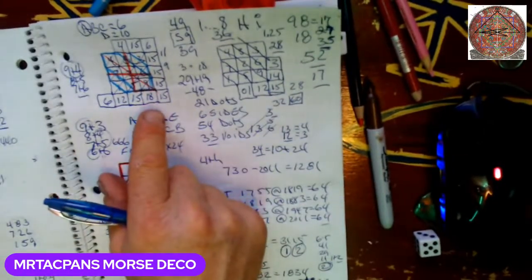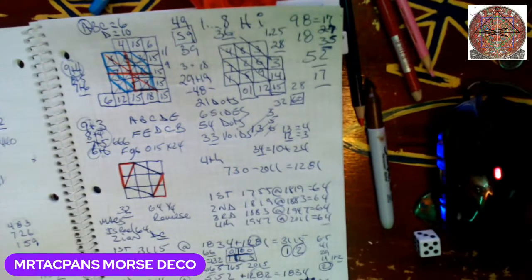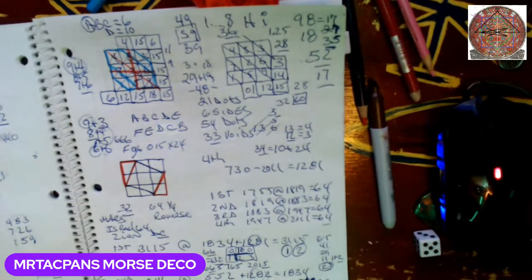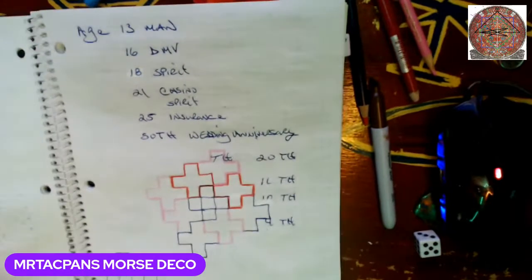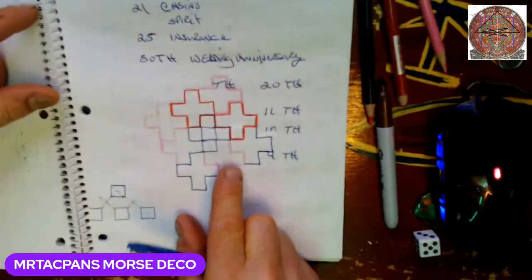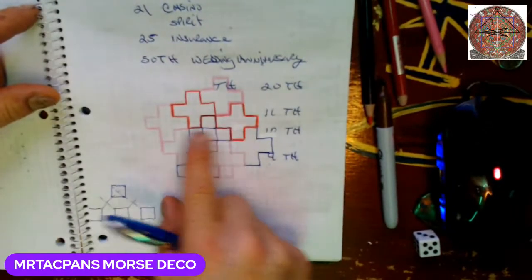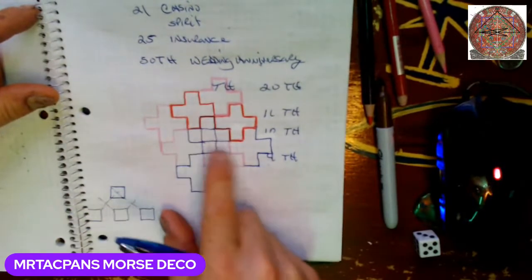Are we going to do number 4, what number 4 does? Are we going to talk about the bat or the bar? How about the connecting? This is all about 2, 4, 6, 8.